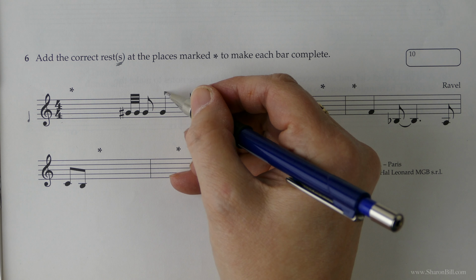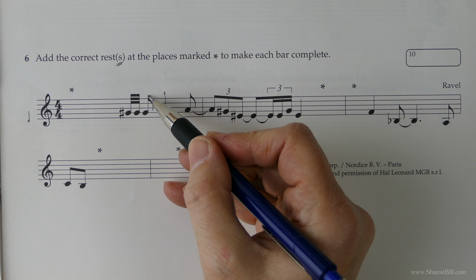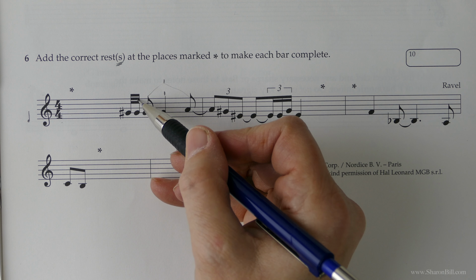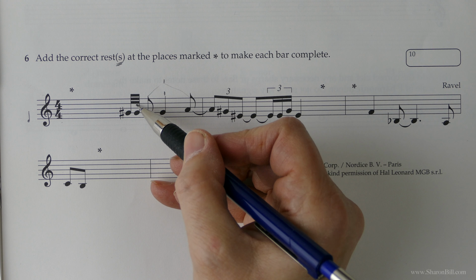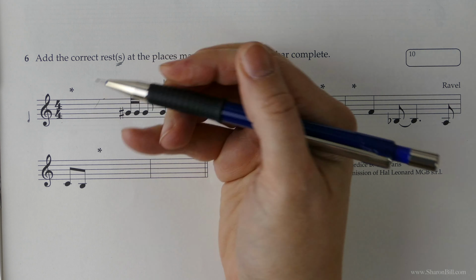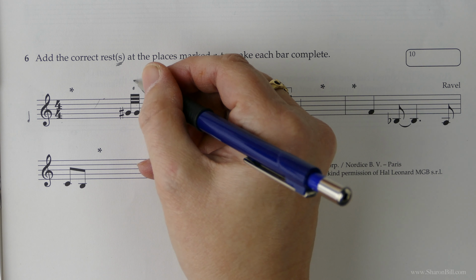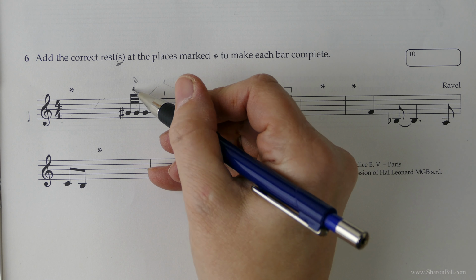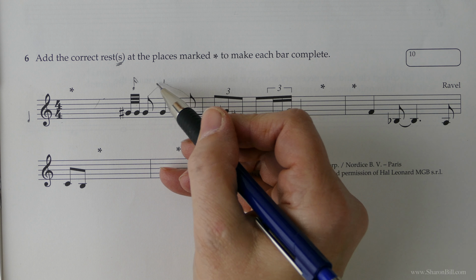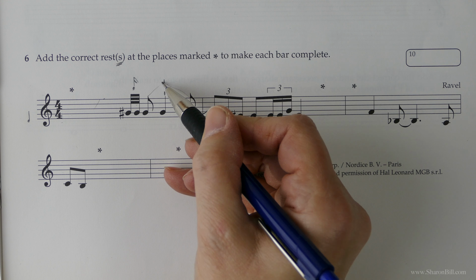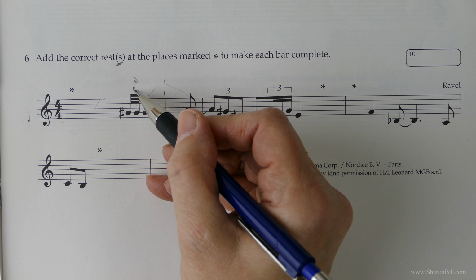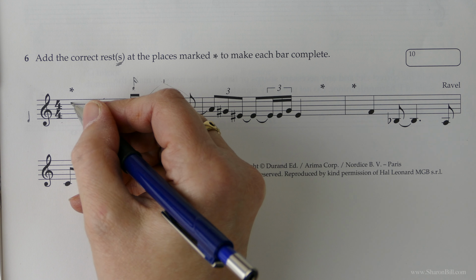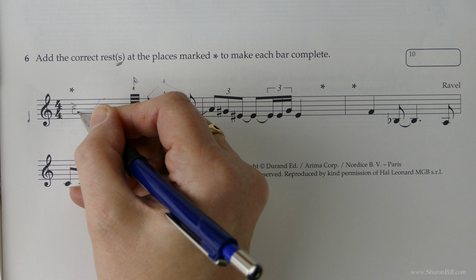Well, we've got 1 beat here, and then we've got 2 half a beats here, so that gives us another beat. Now here we have 2 demi-semis or 2 32nd notes. Those two take the same time as 1 semi or 1 16th note, so that's a quarter of a beat. So far we have 1, 2 and a quarter beats. So straight away we know that we've got the first beat absolutely free.